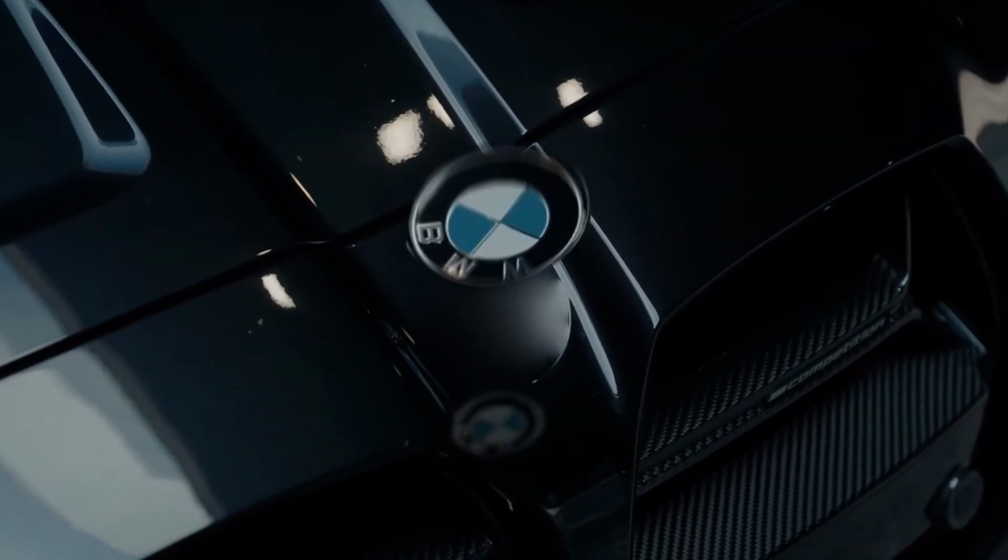Today we'll be doing this car logo flip effect inside After Effects. It's free. You don't need no plugins.